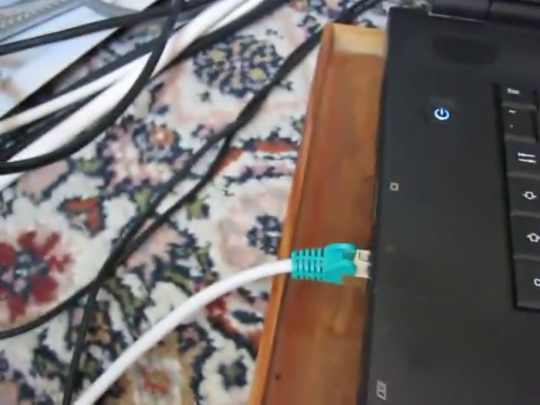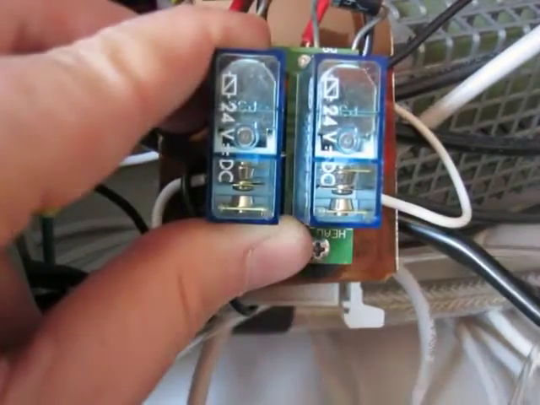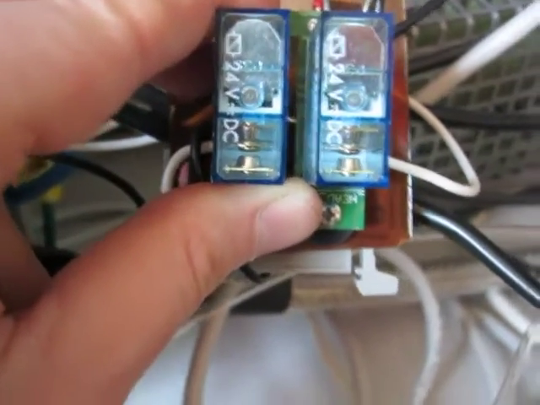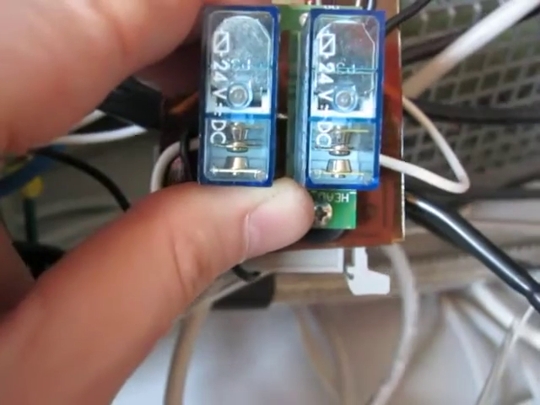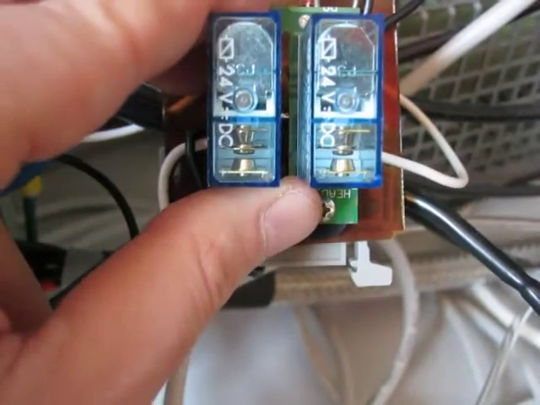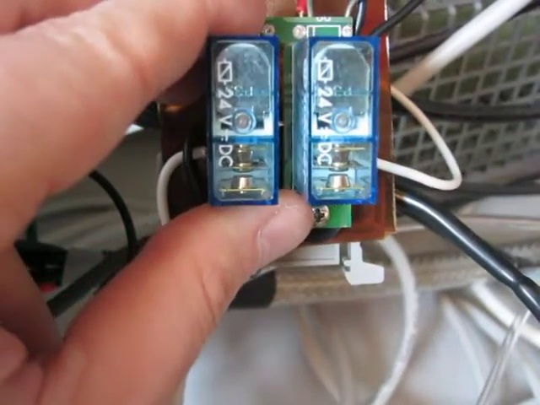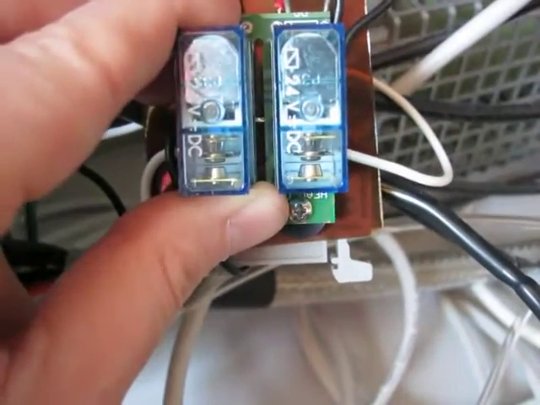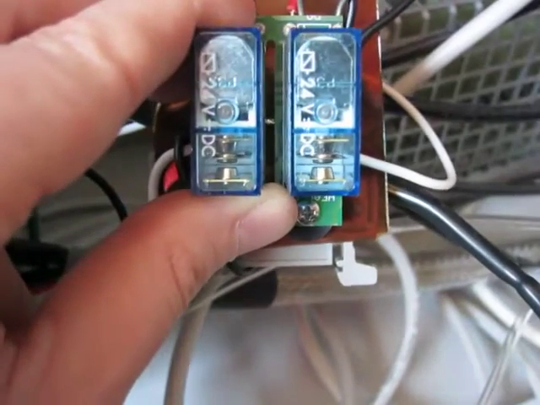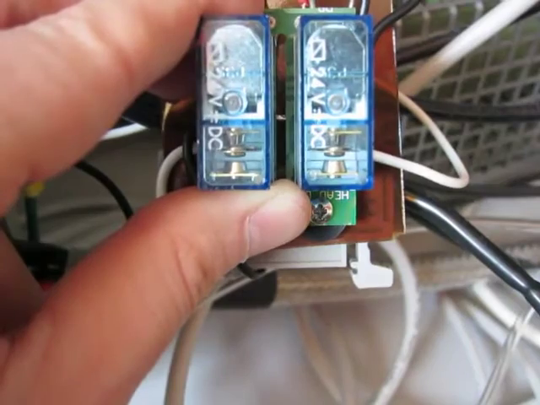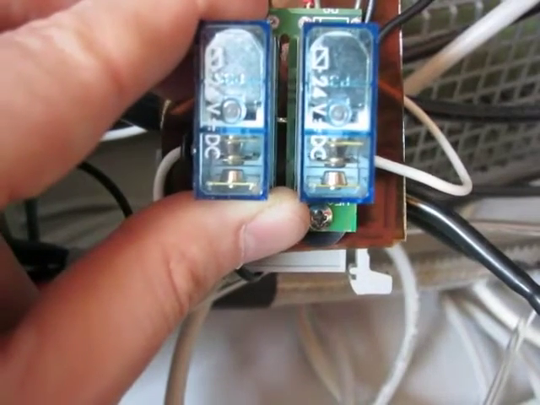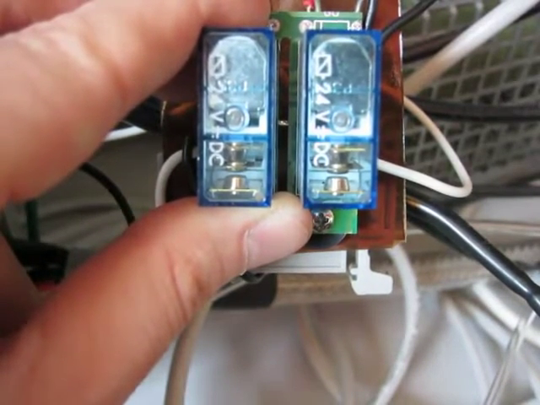Okay, and what happens if I unplug the Ethernet cable? What happens? It's still in this position, so I will try to unplug the power supply to see what will happen. One power supply is off. Second power supply, third power supply.